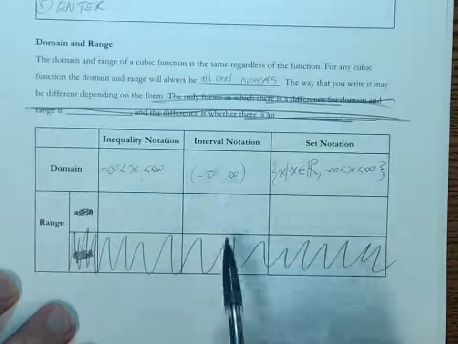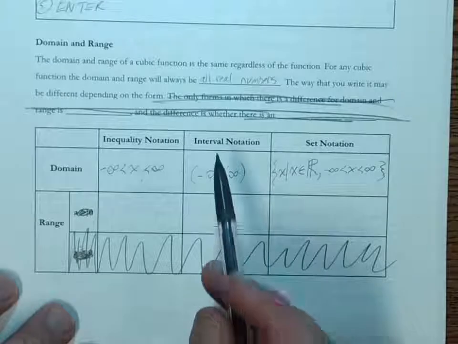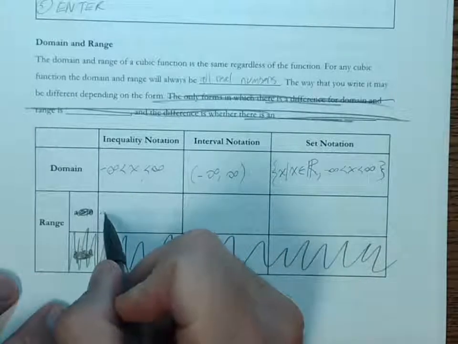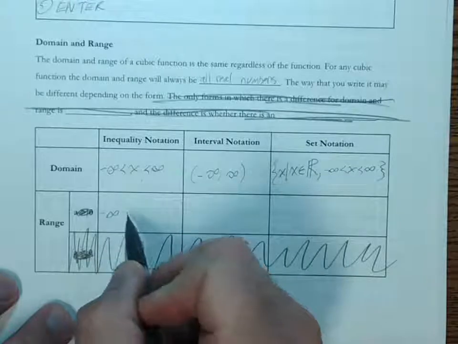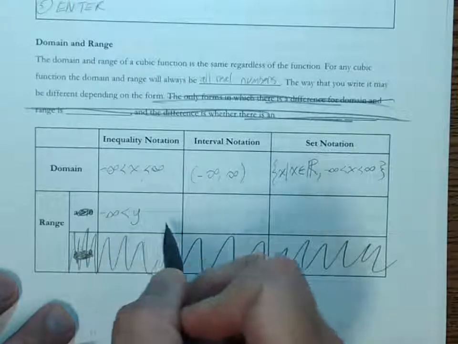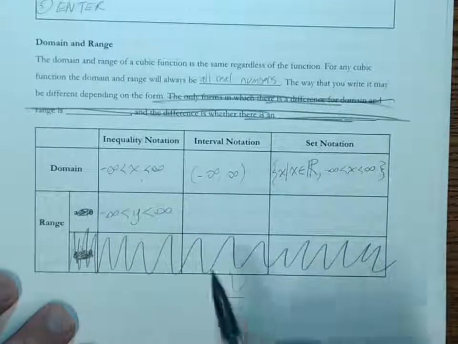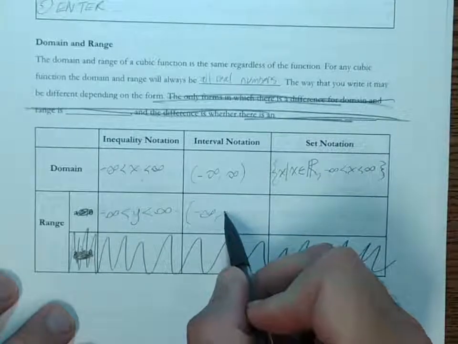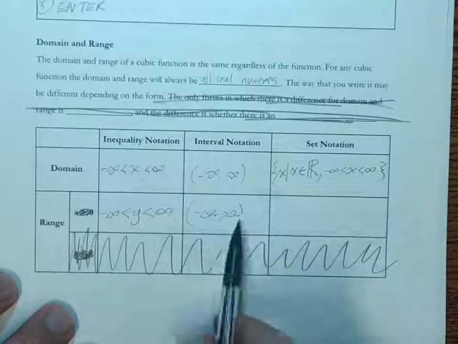As you'll see in a moment, you can't tell the difference between domain and range because there's no x or y. Speaking of which, the range looks identical to the domain. Negative infinity is less than, only this time we're going to use the y. So it's less than y, less than infinity. The interval notation looks identical because there is no x or y, and it's still all real numbers.